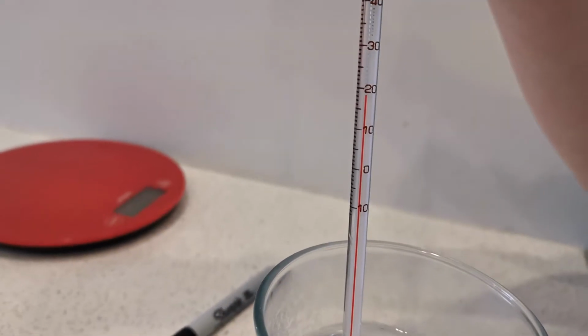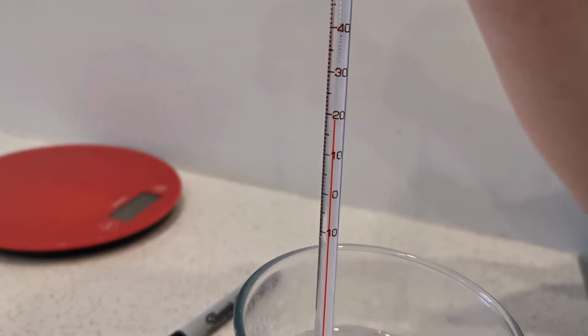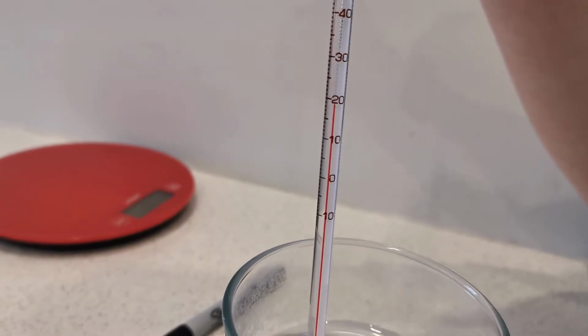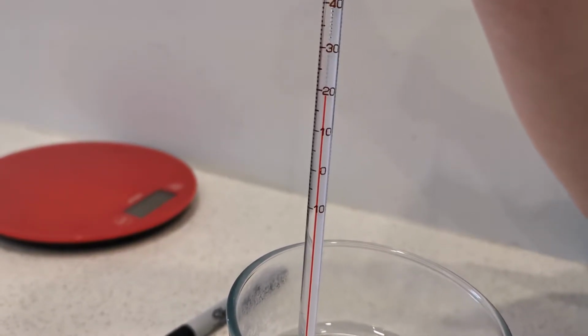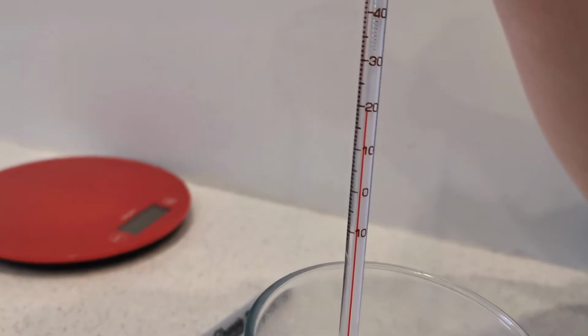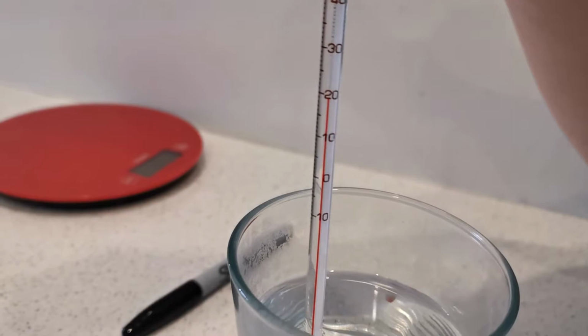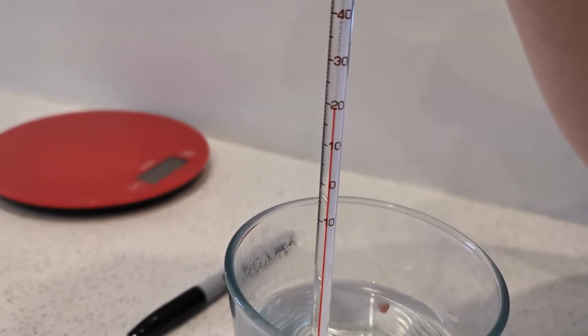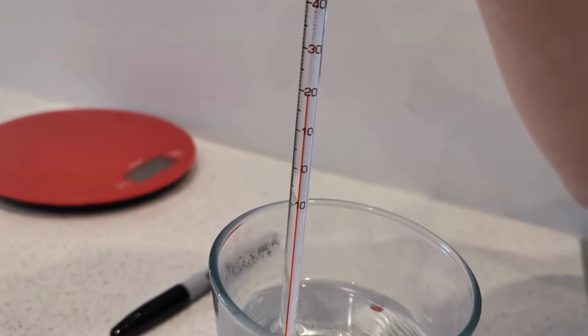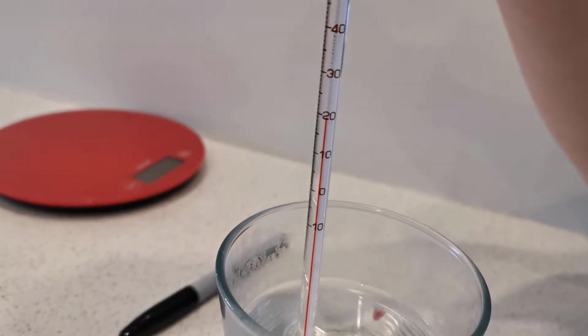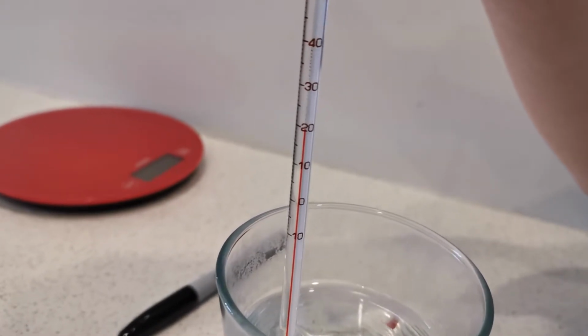Okay. This water is fairly warm. It is, yeah, the number is stopping on the 20. So the water is 20 degrees Celsius. It's cooler than my house, but it is much warmer than the fridge. All right, so let's write that one down.